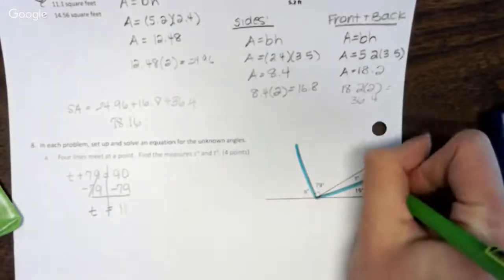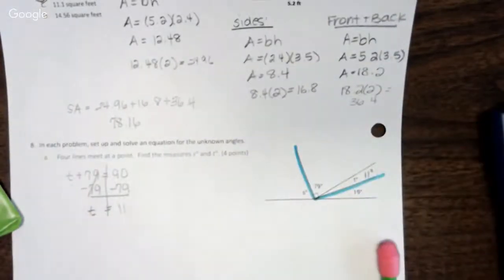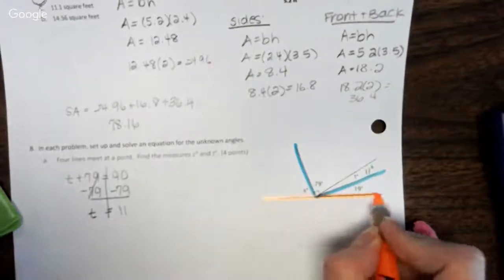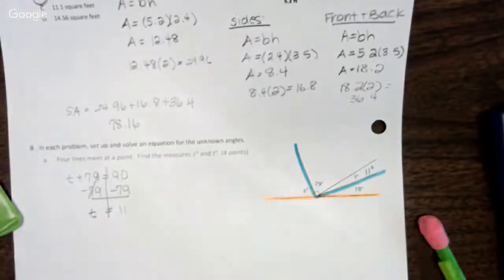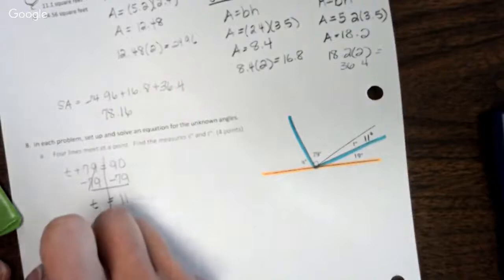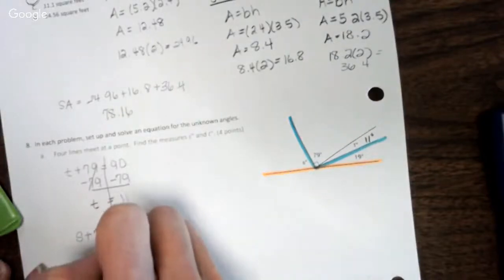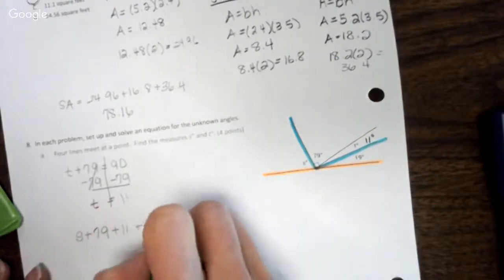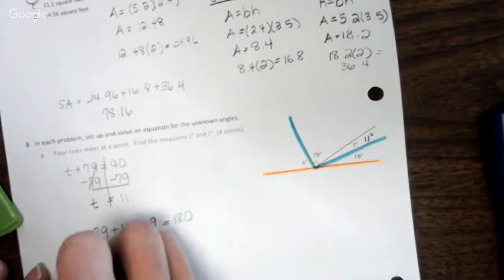All right, so now that I have that one, I need to find S. So my other angle relationship that I'm going to use, let me pull out a different color. I see that this forms a straight line right here, which means all 4 of those angles add up to 180. So I have S, 79, 11, and 19. They add up to 180.